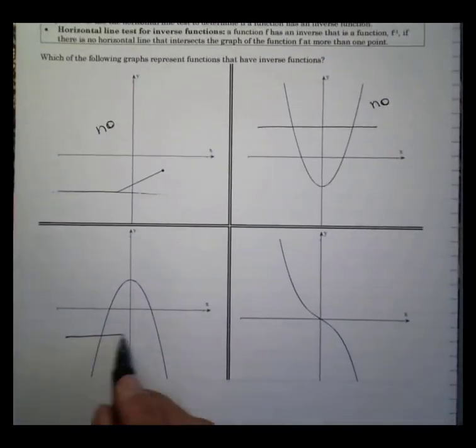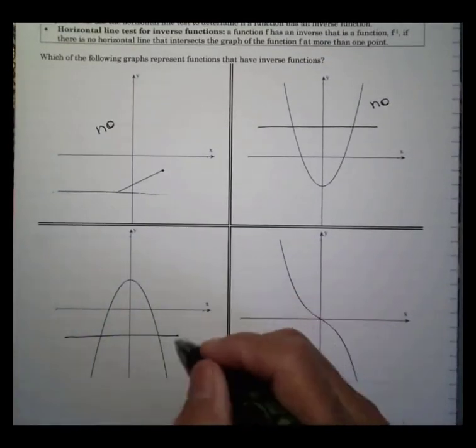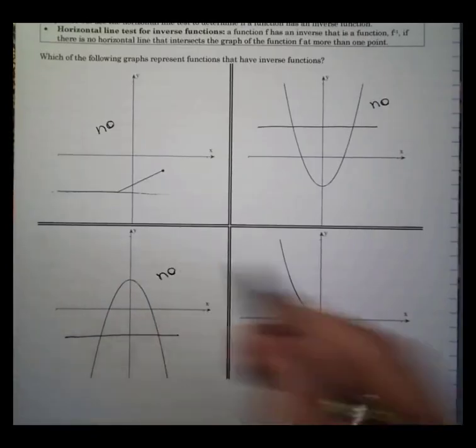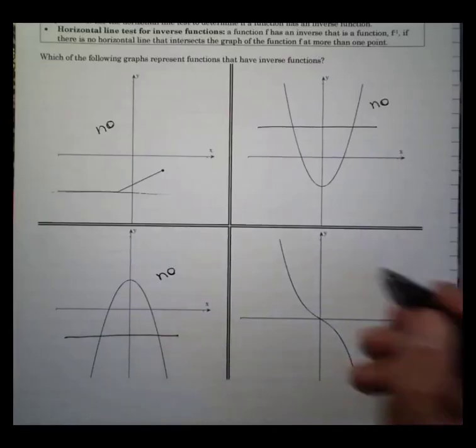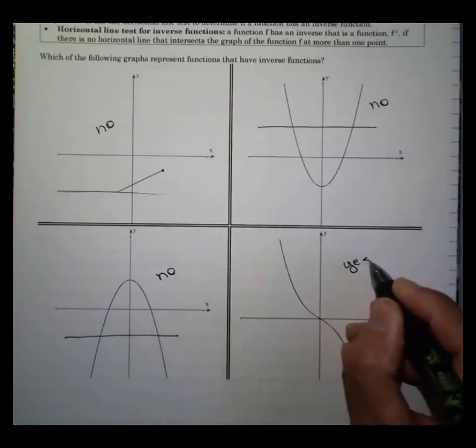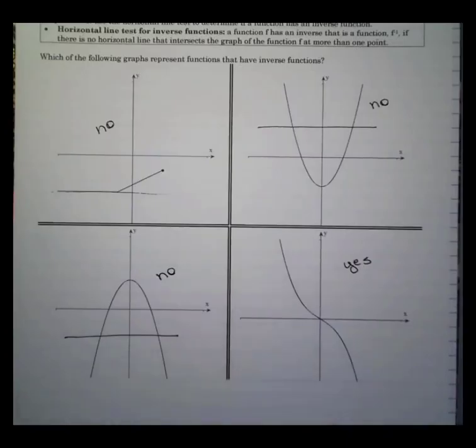Here's another one. I can invert it, but the function I get will not be an inverse. And this one is okay because I can draw a horizontal line anywhere on this and I'm not going to have a problem. It's only going to cross it one time.